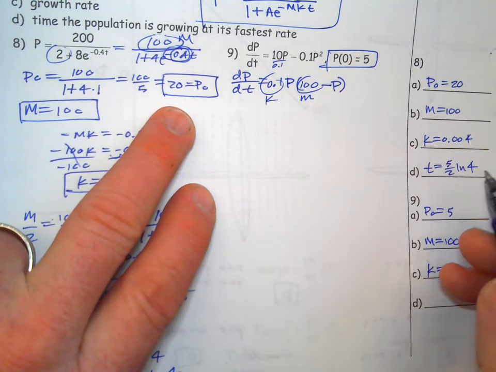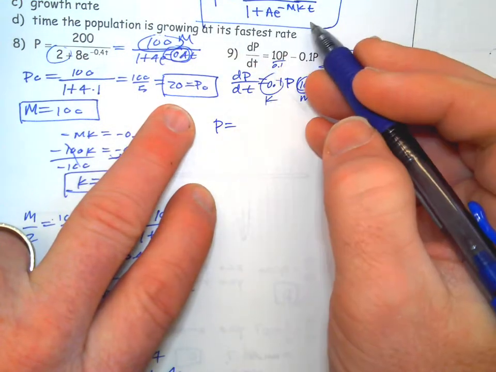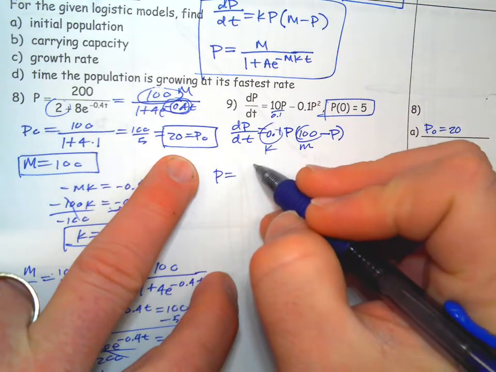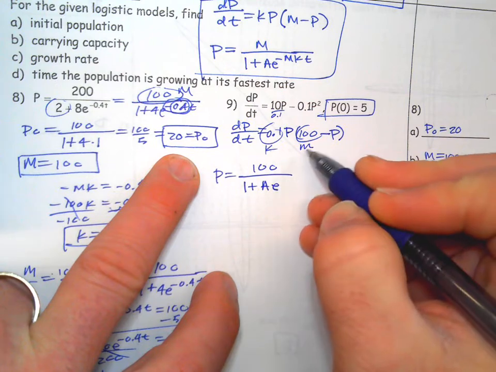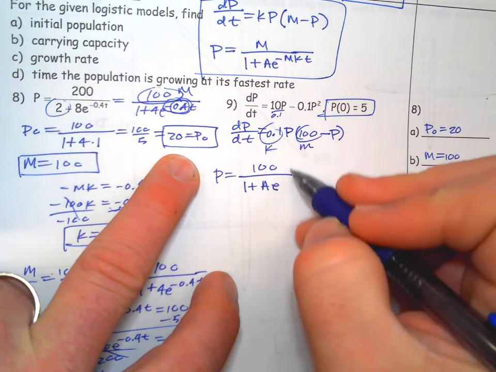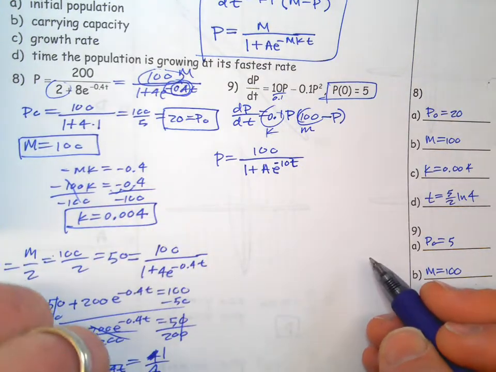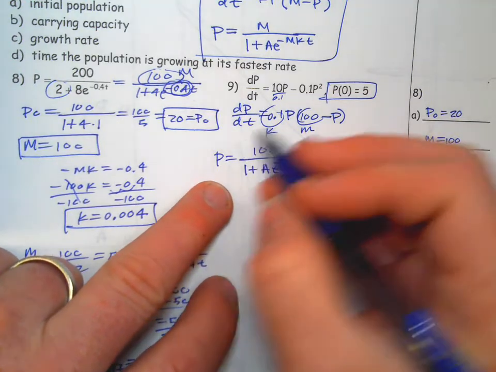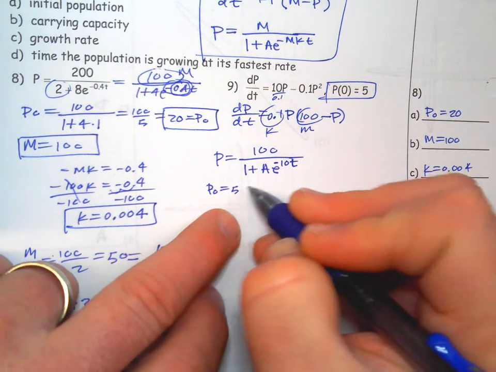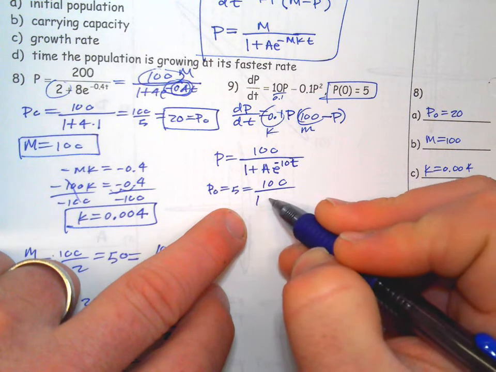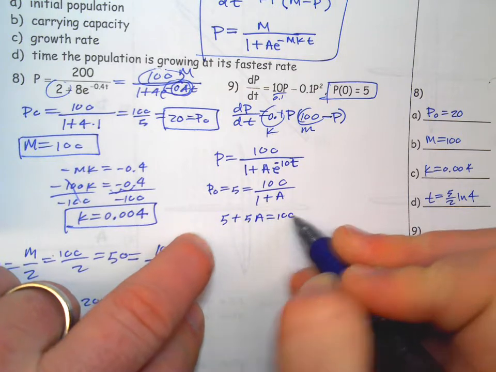So the only thing left we need is the last part. Now for the last part, we need to write the solution model so we can do what we did last time. So it's going to be P equals 100 over 1 plus A e to the negative MK, so that's going to be 10, negative 10t. We got to find the A value, and that uses the initial condition. So if we plug time 0 in, we get 1 plus A. We get 5 plus 5A equals 100. Subtract 5.